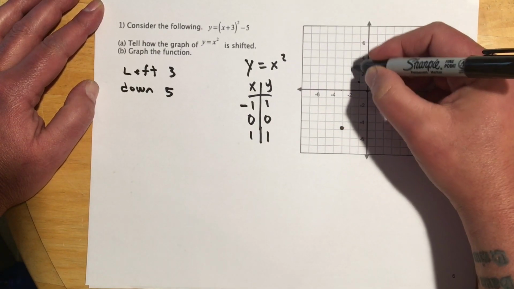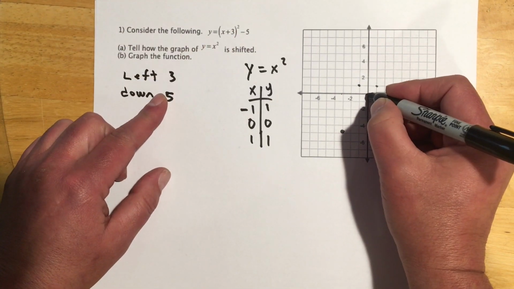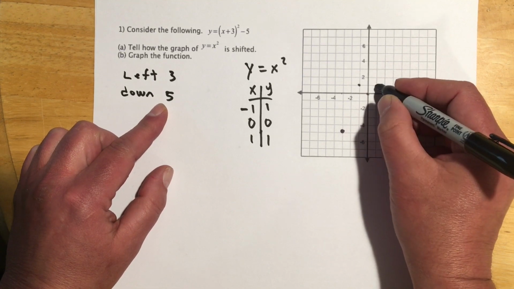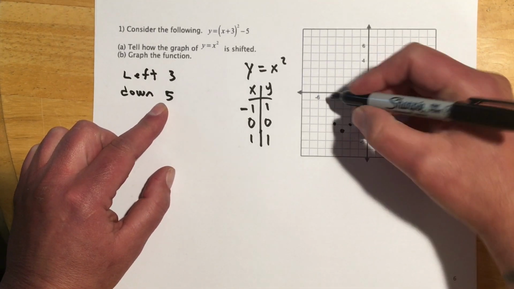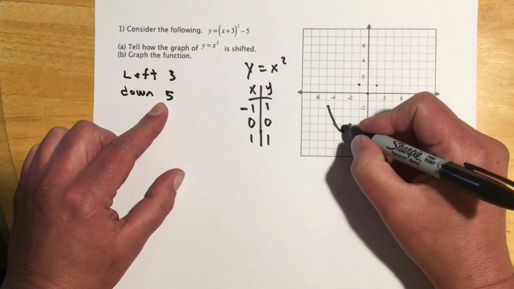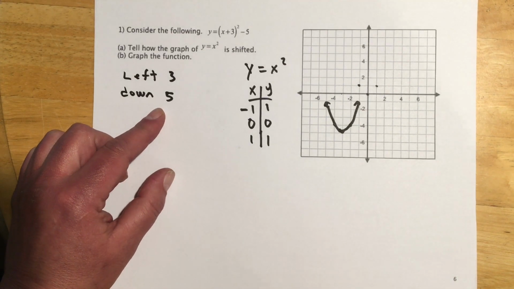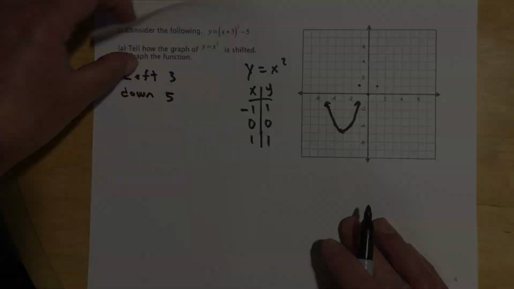So usually it looks like that u right here. And all that happened with this shift is it took this point, moved it 3 to the left and 5 down. So it's still going to just go over 1, up 1, just like it did here. It's just going to do it starting down there. So again, if you're in my class, don't worry about that too much. But someone else's, again, that may be fair game.